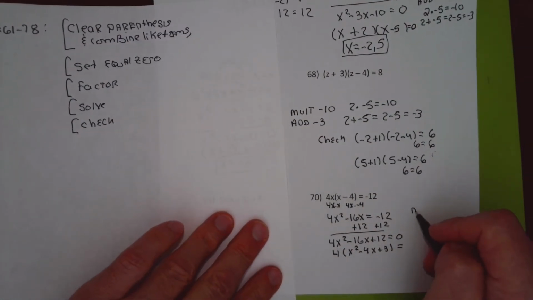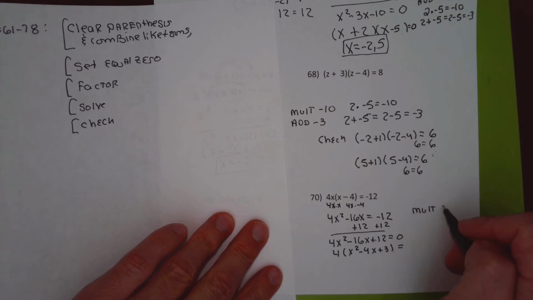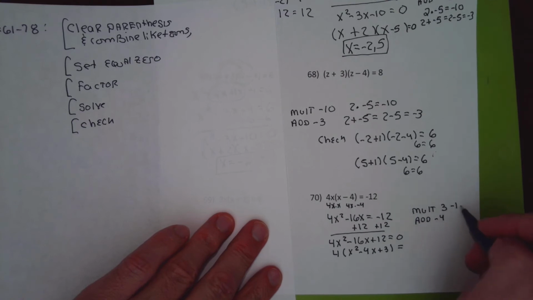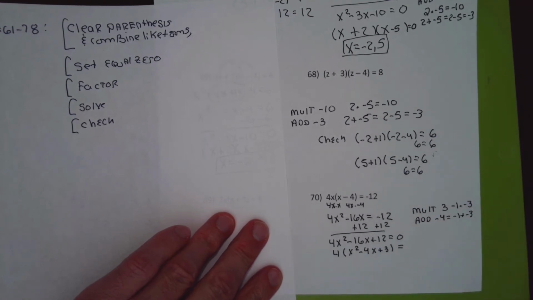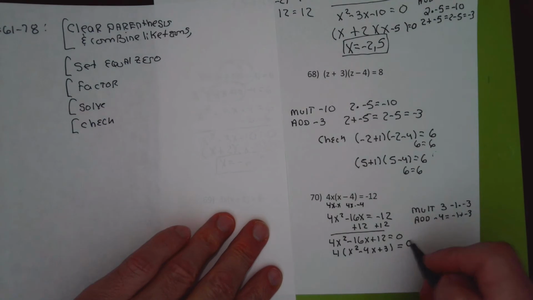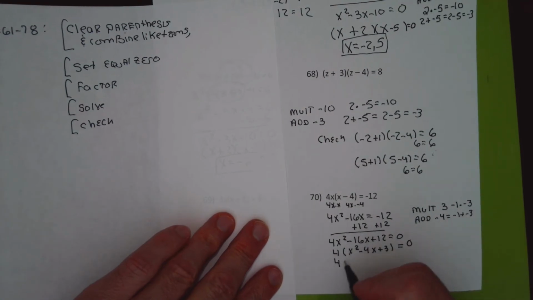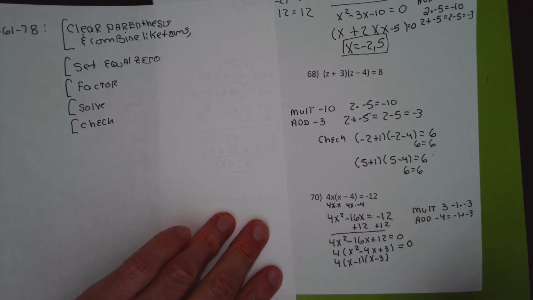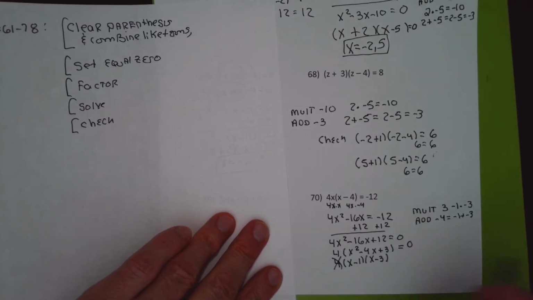And then I'm going to factor by looking for numbers that multiply to positive 3 and add to negative 4. And that's going to be negative 1 and negative 3. They're double negative. If you multiply them, you get positive 3. And if you add them, you get negative 4. So this factors into 4 times x minus 1 times x minus 3. Common factors without an x don't give a solution.